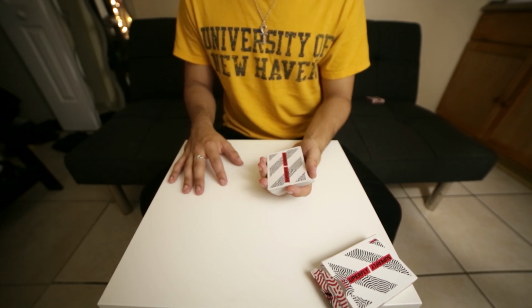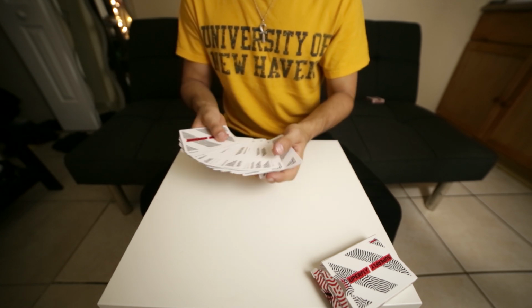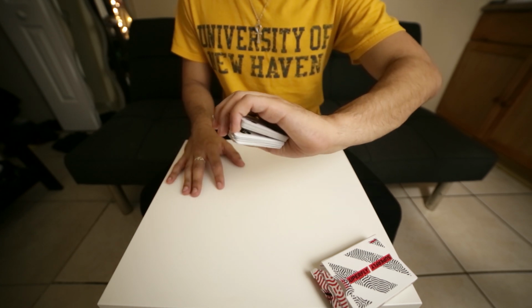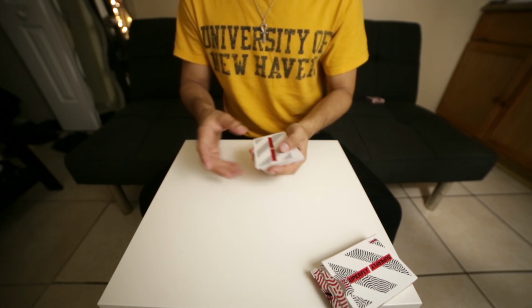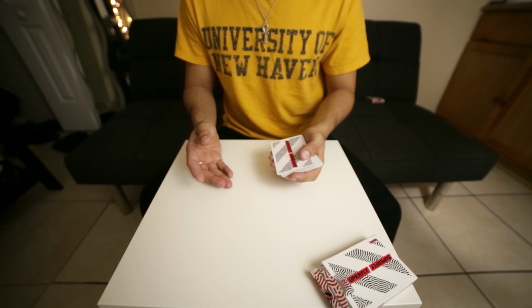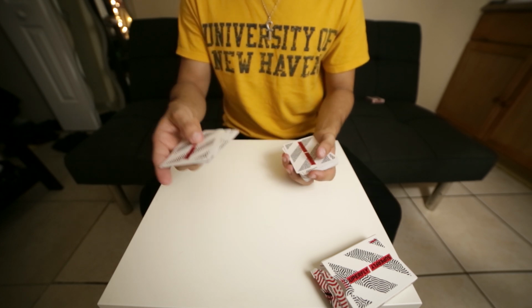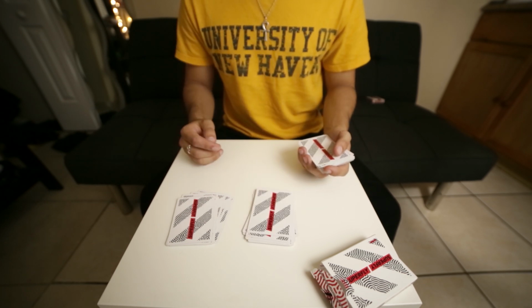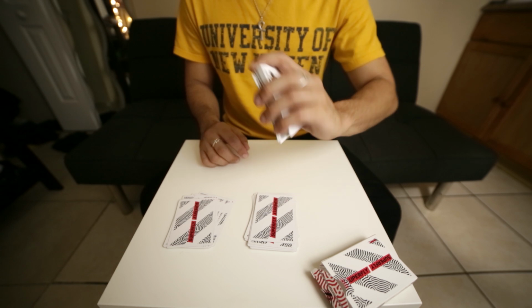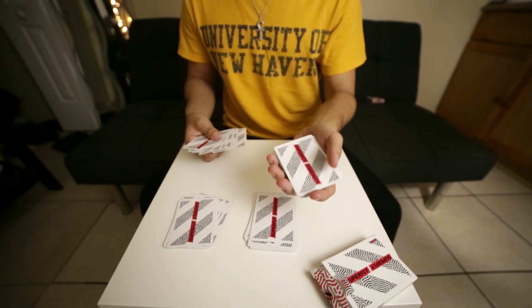So for this is very, very simple. All you need is a card that's picked. In this case, it's going to be the 2 of spades. You're going to square this up and get a break right above that card. So that's the first step of this. The next step is just dividing the top pile into 3 piles here. So we're going to give the spectator approximately a third of the deck. We're going to spread this pile, give them an approximate third of the deck as well. So you're left still with some cards above your break, as well as the lower half of the deck.